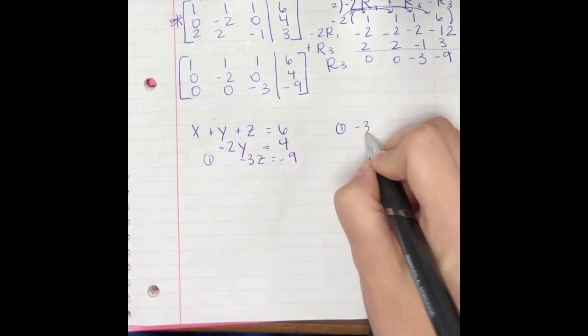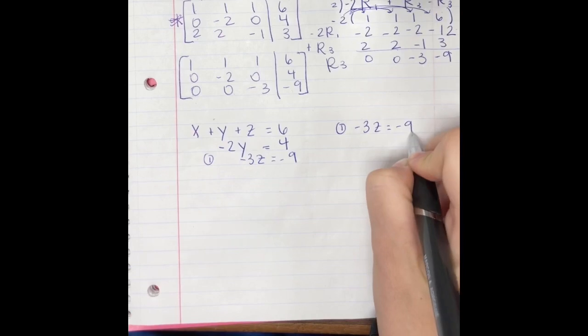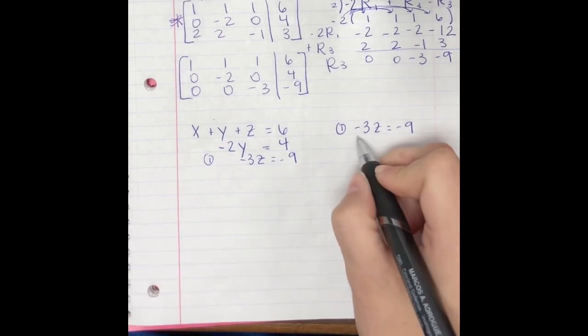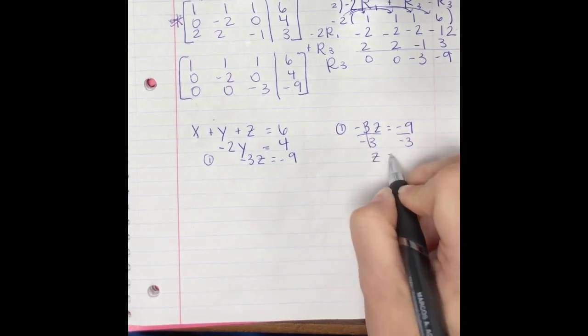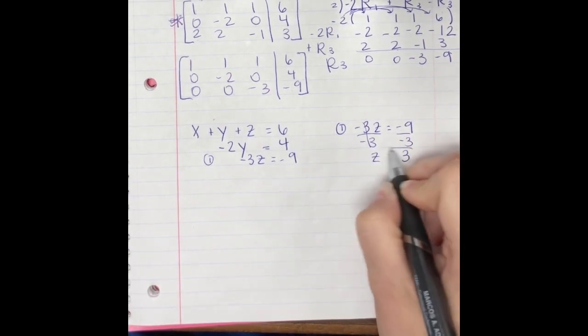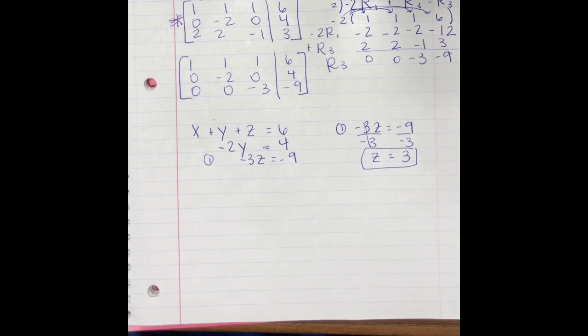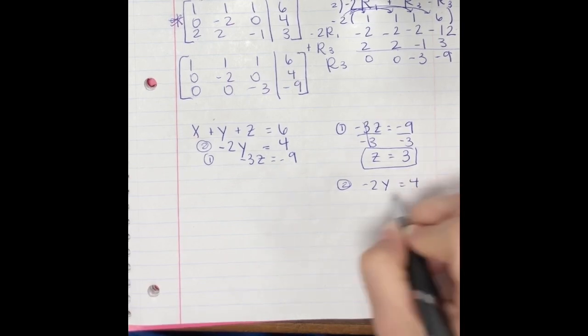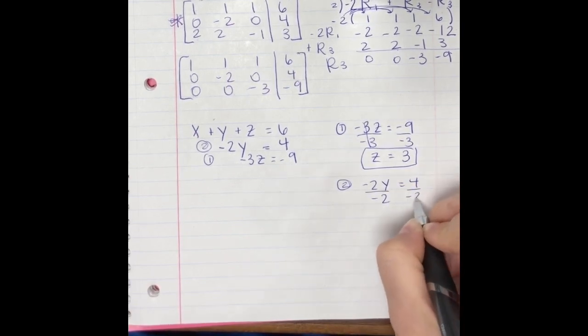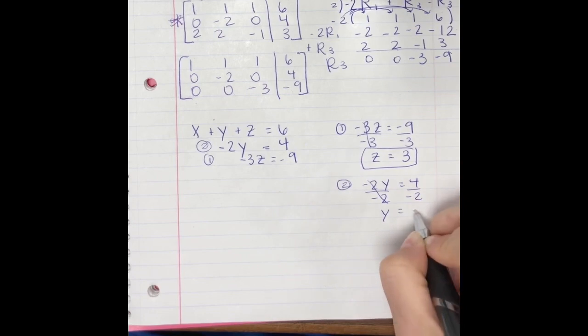So we have -3z equals a -9, and I'm going to solve for z. So divide both sides by -3, and we get z equals a +3. Okay, and then we'll do our next equation. So I just have -2y equals 4. Divide both sides by -2. And I get y equals a -2.